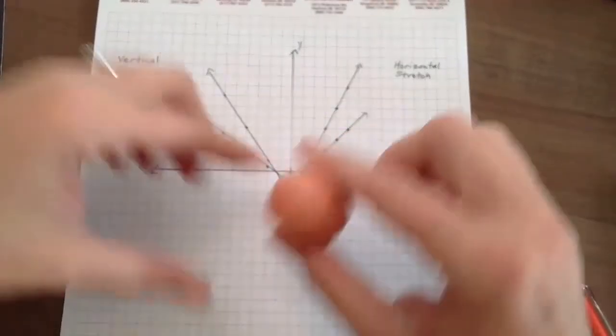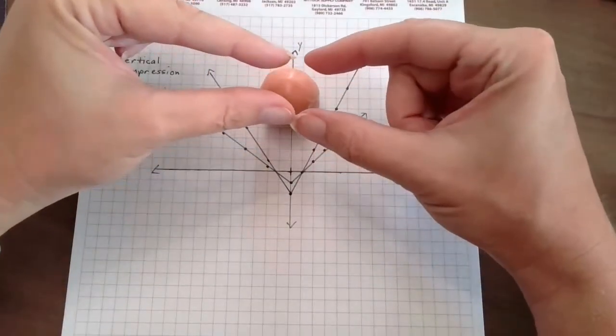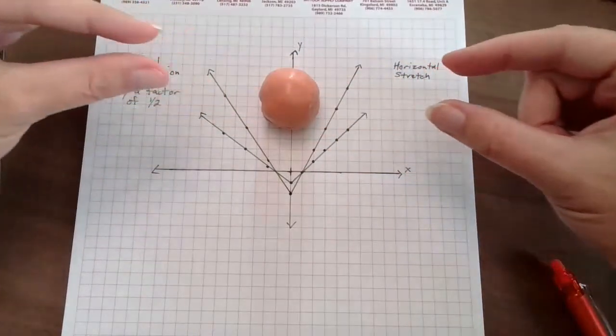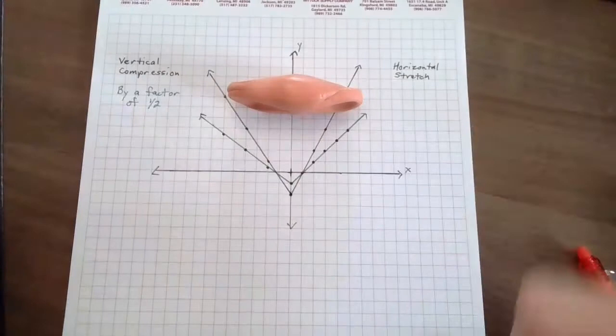All right, so here we go. What if I'm doing a horizontal stretch? That means horizontal, that's left and right, and stretch should be to pull, so I'm going to pull it instead. Huh.